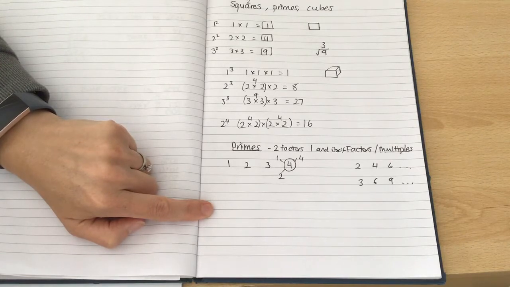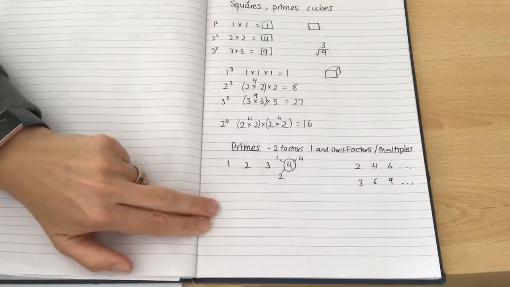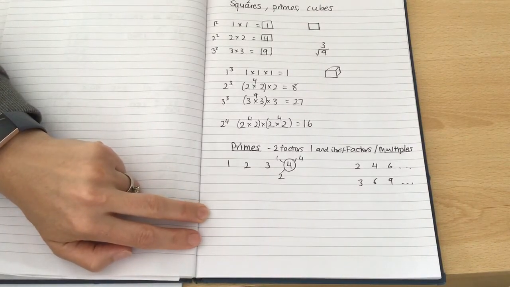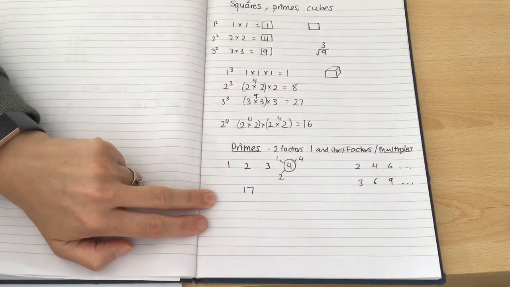And the way we can always test them is to be thinking through our times tables. So those of you with a really good knowledge of your times tables are often quicker to find your primes, which is why this week we're also going to do quite a bit of work on making sure we're fluent with our times tables. Let's test a number like 17.